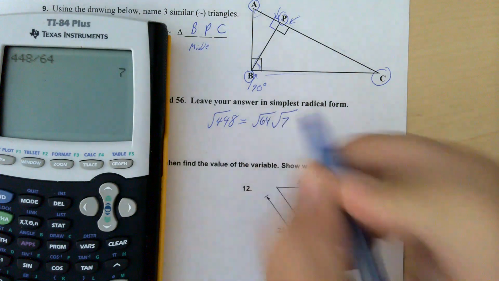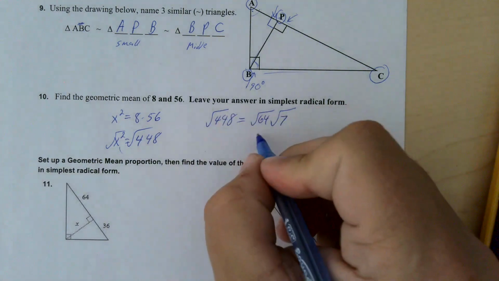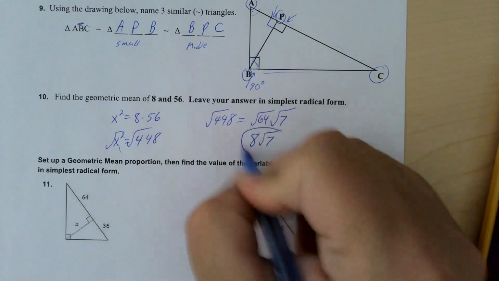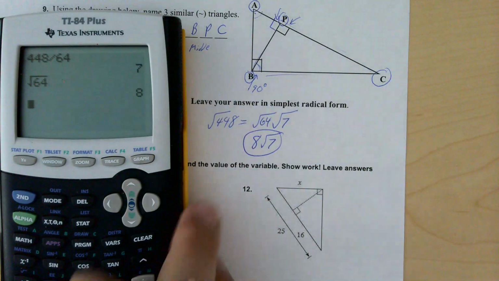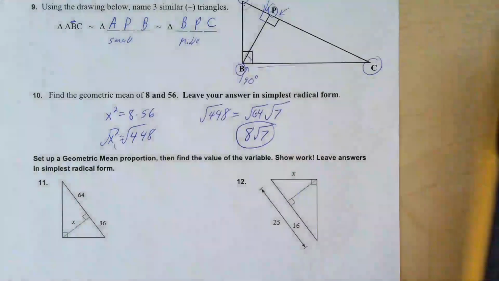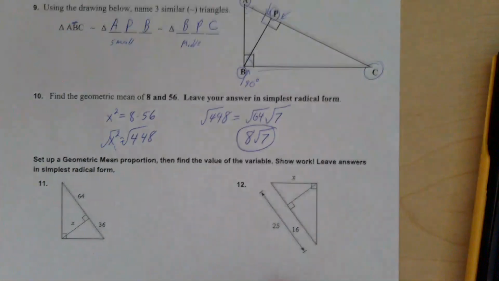I'm going to break it down. 448, the square root of 448 is really square root of 64 times the square root of 7. Can't argue that. 64 times 7 is the same value. But then I can write 8 root 7. The square root of 64, if you don't know that, you should know it, but it's a nice 8. And then root 7 stays root 7. That's how you simplify. You did that in Algebra 1. That's how you simplify a radical.